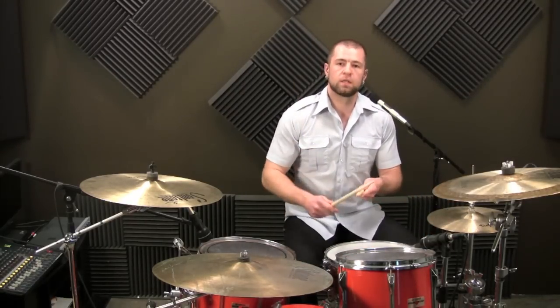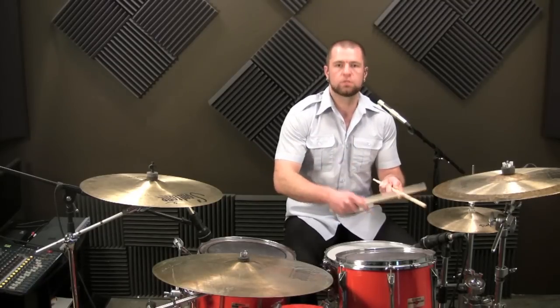We're going to start with our hi-hat here and then we'll start getting our pattern in there, okay? So it's going to go 1 and 2 and 3 with the hi-hat. 1 and 2 and 3 and 4 and 1 and 2 and 3 and 4.